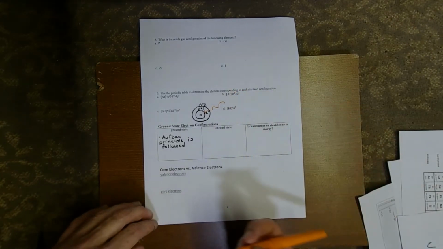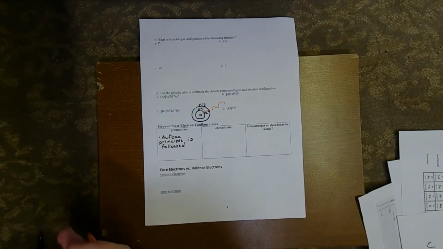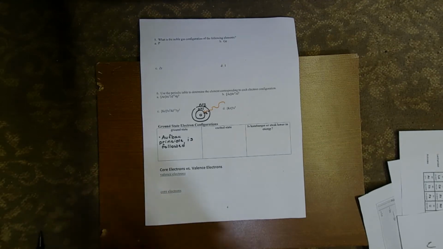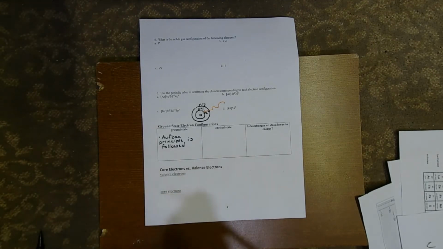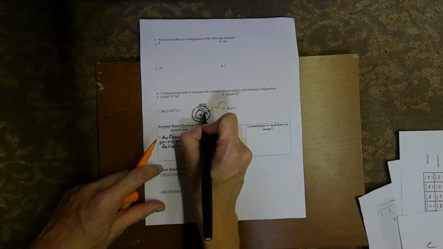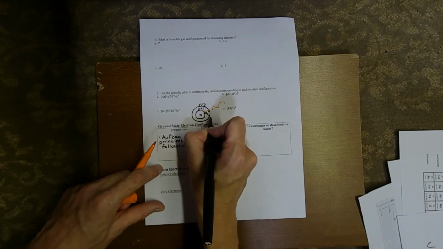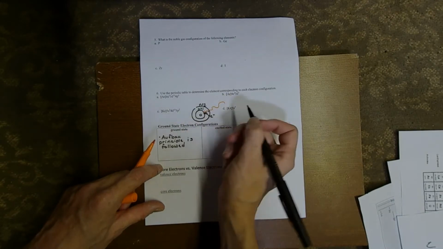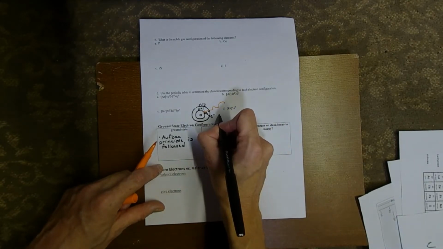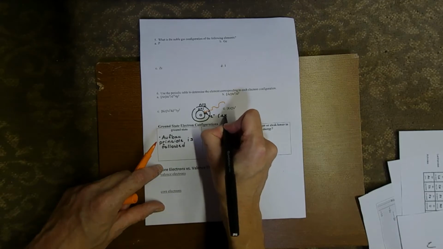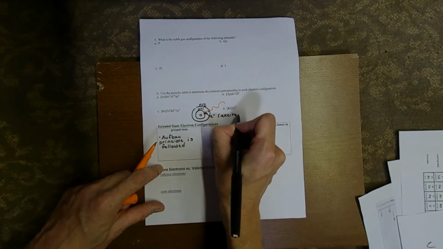Even though that electron is normally in the first shell, and that's where it's most stable, because of that incoming energy, the electron gets excited and jumps to the second shell. And that's just temporary. That's known as an excited electron.